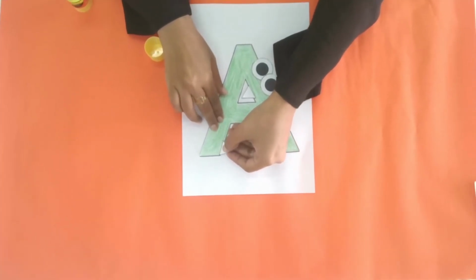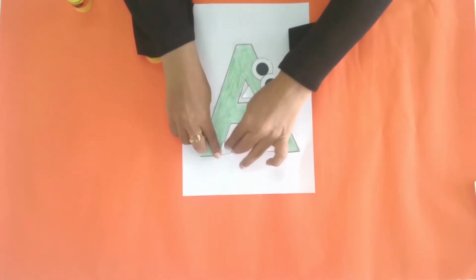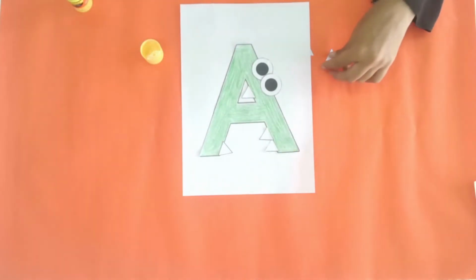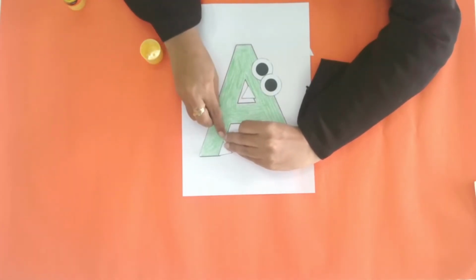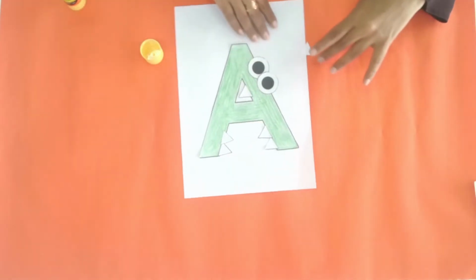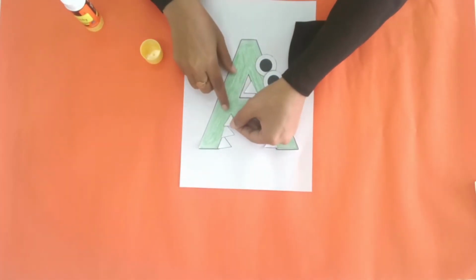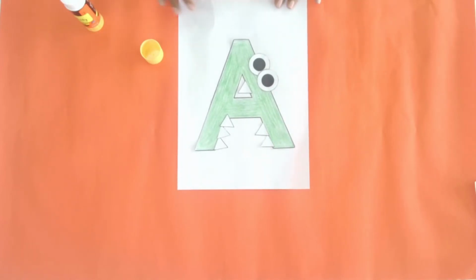4. The fourth one here. We need to place here fourth one, and fifth one here, and the last one here. It's very simple. You can see we have done.